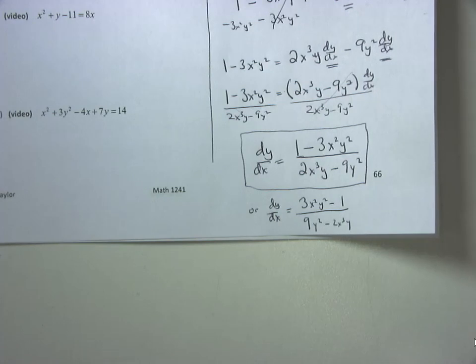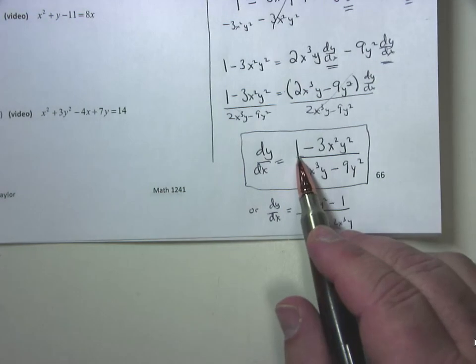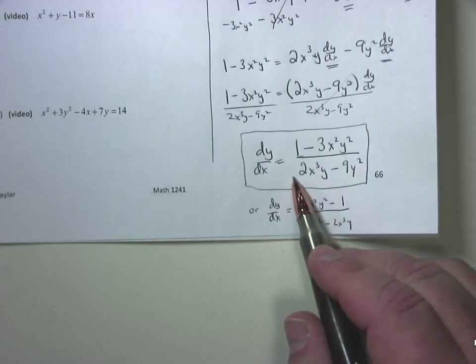Yeah. On the bottom, wouldn't it be negative 9y squared plus? Nope. What did I do? That's the question. Once you see what I did, you'll see what I did. Did you factor in a -1? Very good. I factored out a -1 out of the numerator, and I factored a -1 out of the denominator.